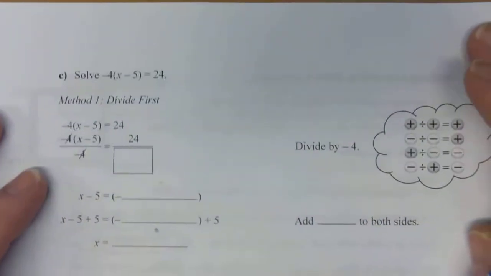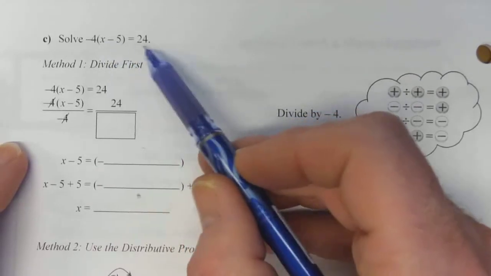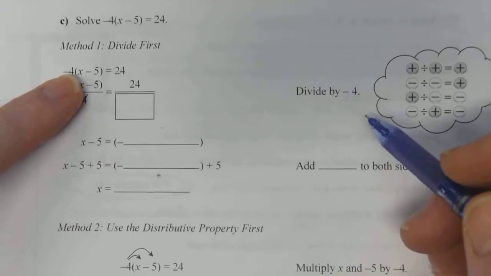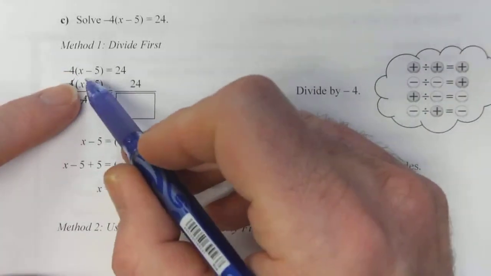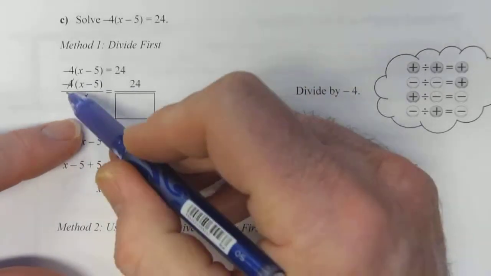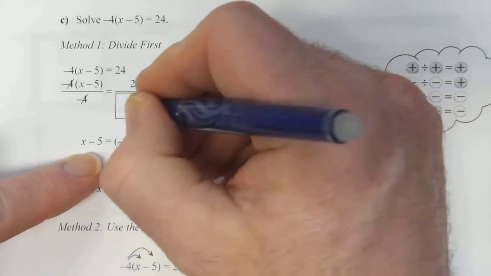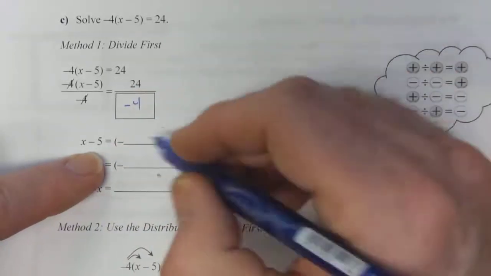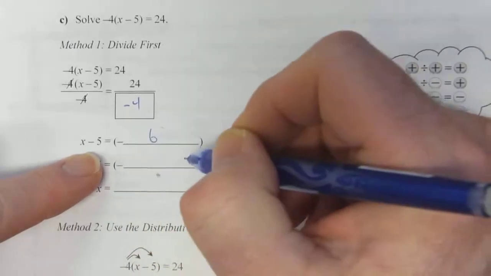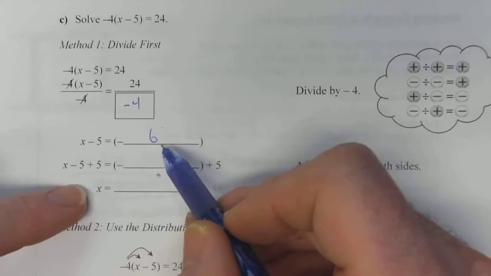Turn the page. We're given a question, -4 times x minus 5 equals 24. First method, dividing. So we can take this and we can divide both sides by this -4. Then that leaves us with x minus 5 on the left. 24 divided by -4. 24 divided by 4 is 6. Positive divided by a negative is a negative. So now we have x minus 5 equals -6.